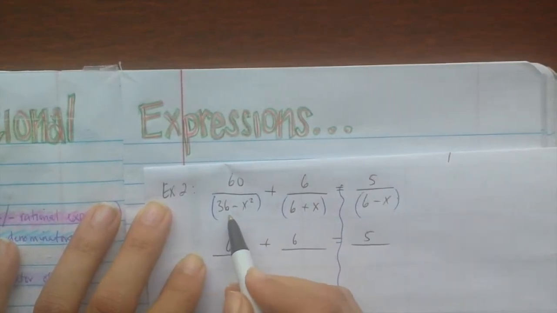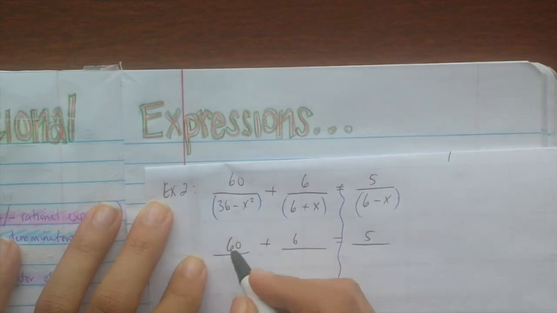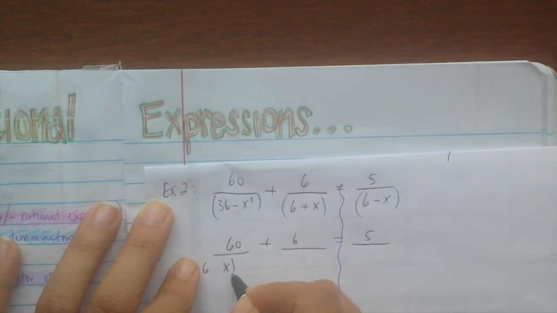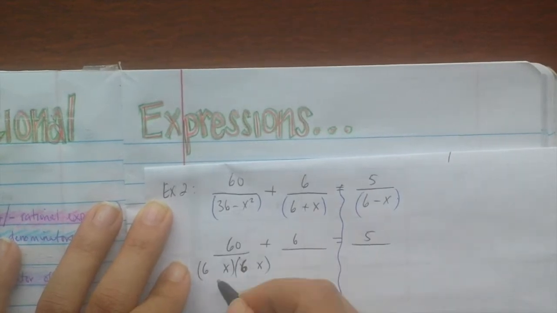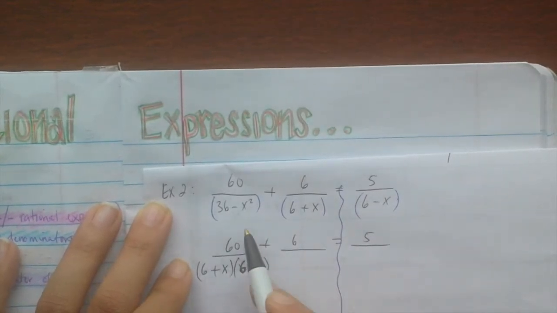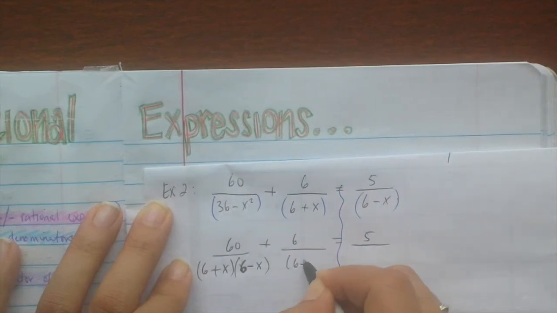So that's going to be 6 and x. So 6, and the order has to stay the same. 6 and x, and then it's going to be plus and minus. That's just a shortcut. And everything else stays the same.